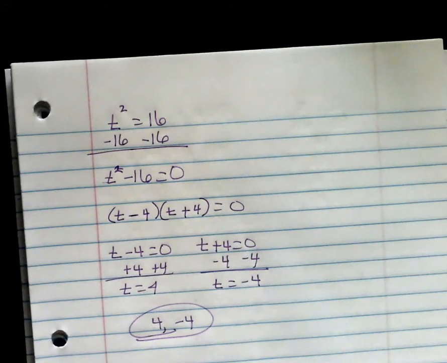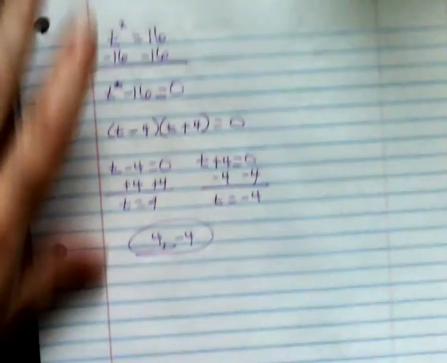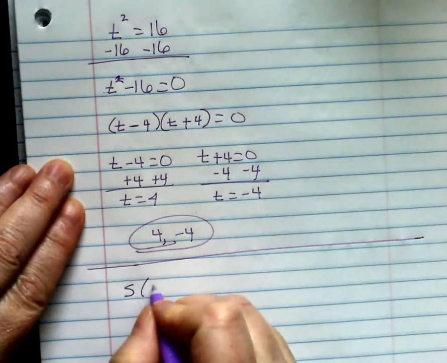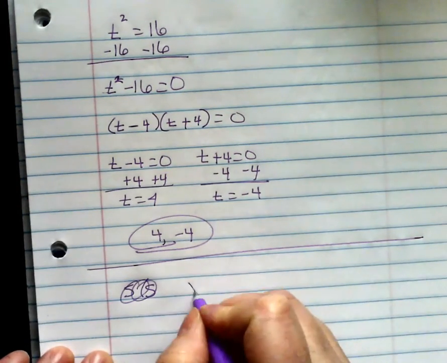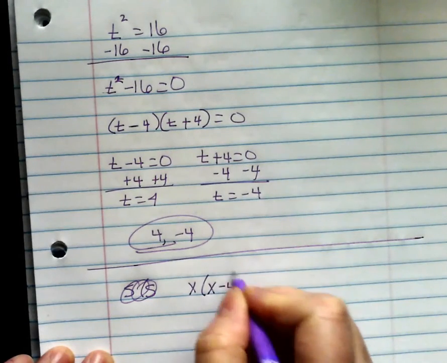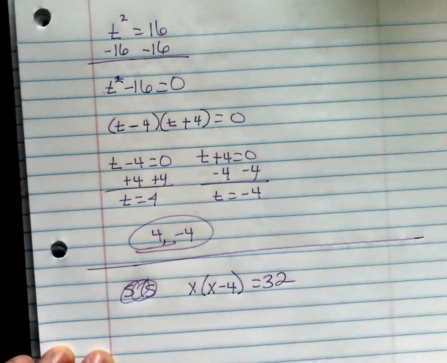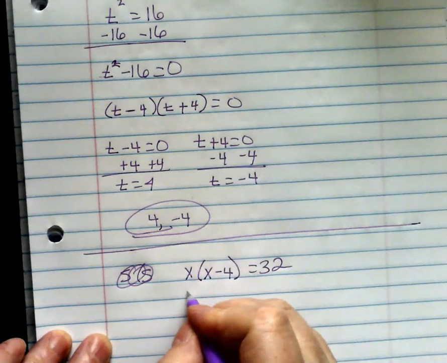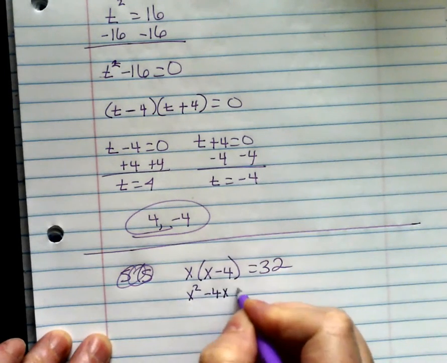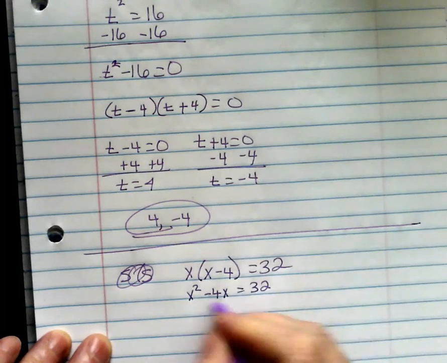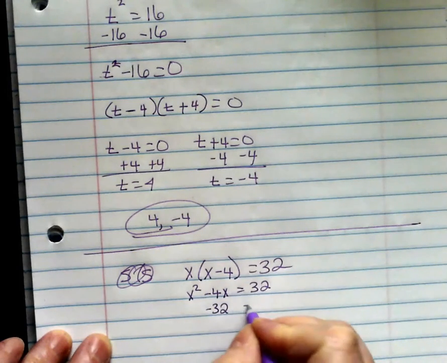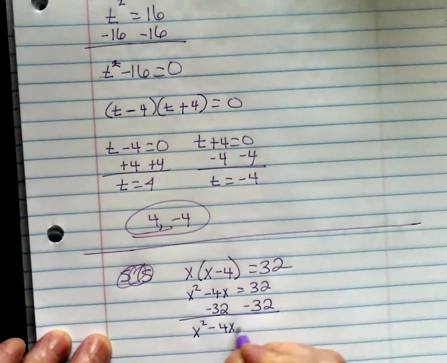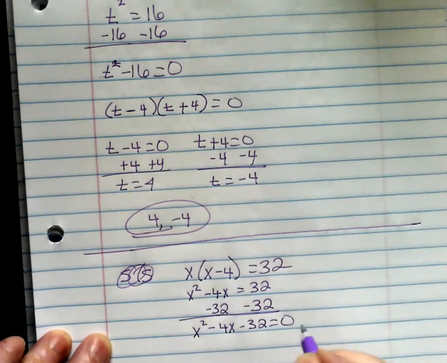Okay. One more like this is when you have this. Let's not use s. So you actually have to multiply this out first. x squared minus 4x equals 32. Subtract 32 from both sides. x squared minus 4x minus 32 equals 0.